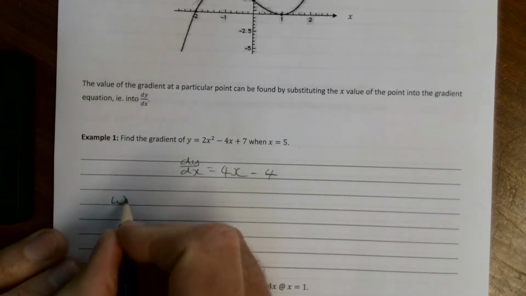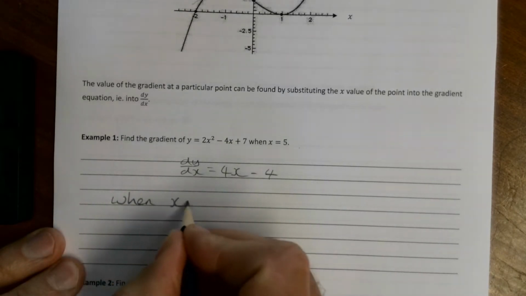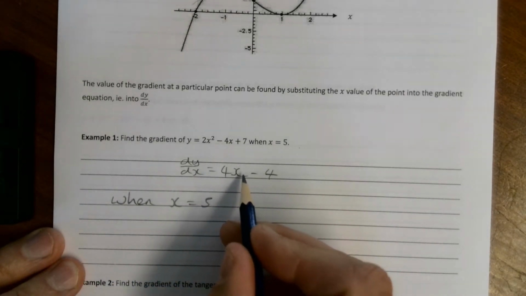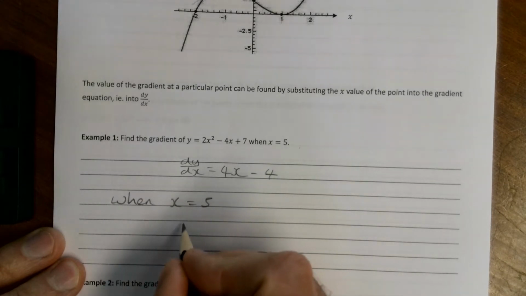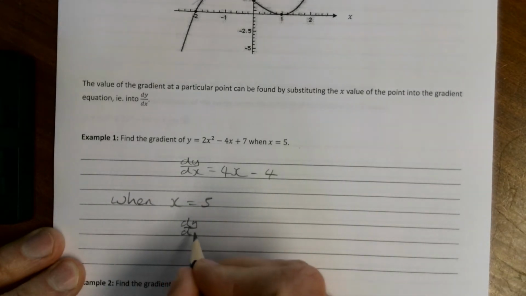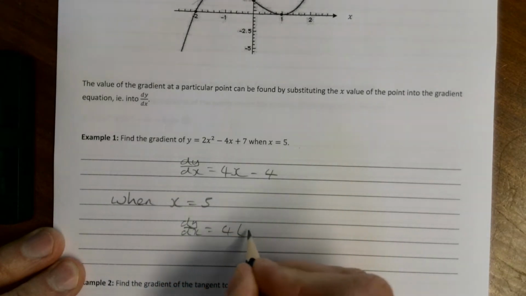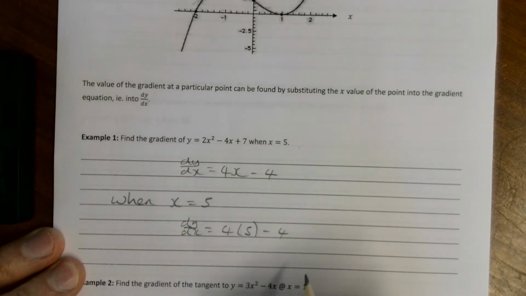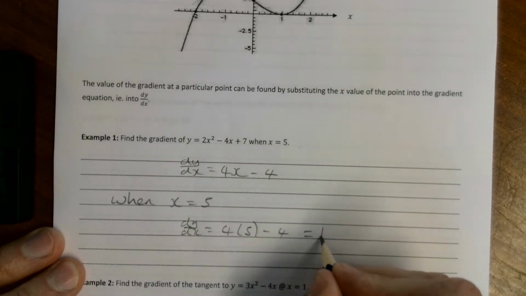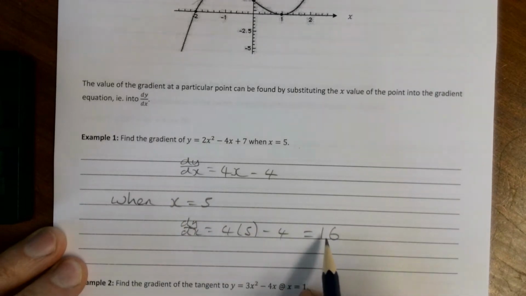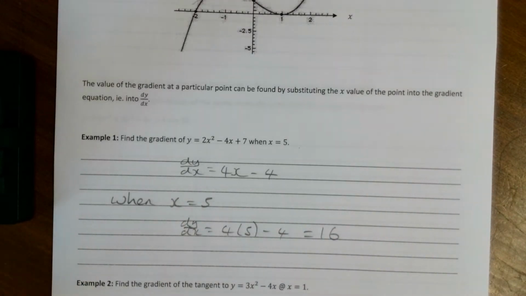When x equals 5, that means we substitute 5 in here for x, so we would have dy by dx equals 4 times 5, take away 4, so the gradient at that particular point where x equals 5 is going to be 16.